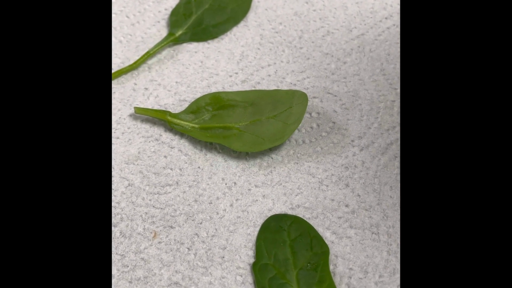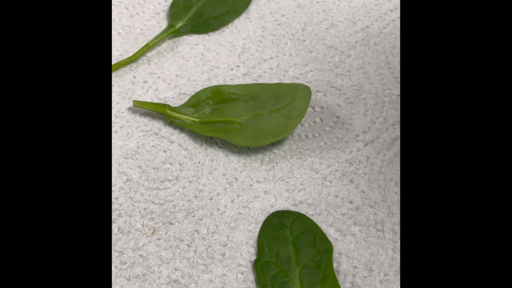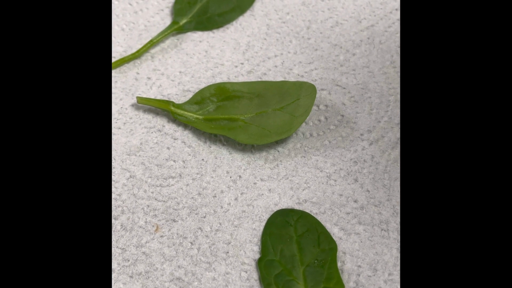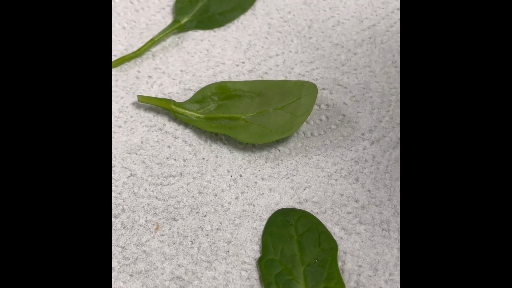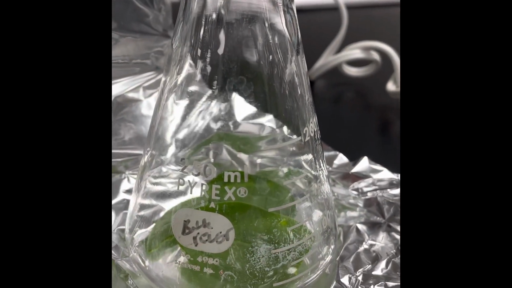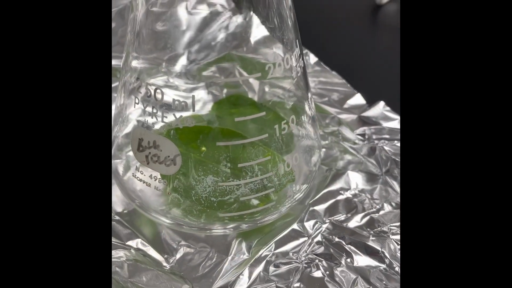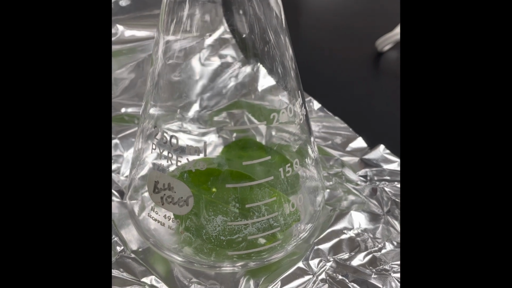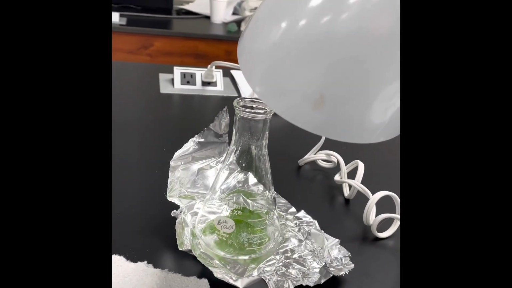All right, so here is the setup. I bought some spinach leaves, just took them out of the bag. They should be fairly fresh from the store. I put 2 or 3 leaves into this flask. Notice I've got it surrounded by foil. And here's my light source that I'm going to be shining on it.